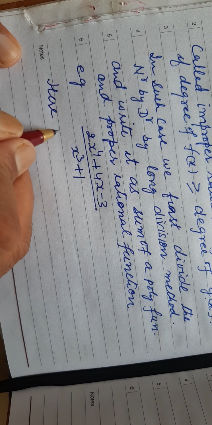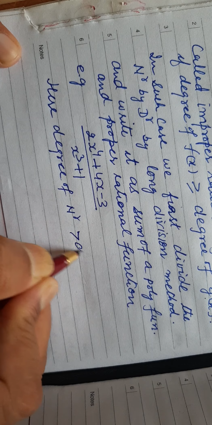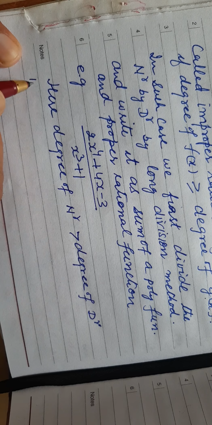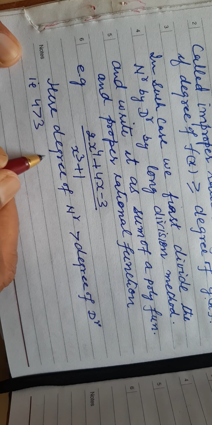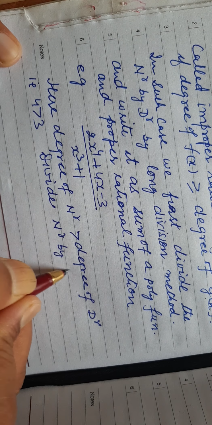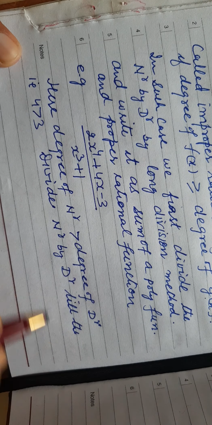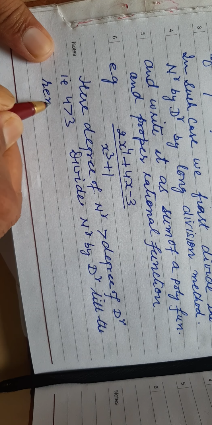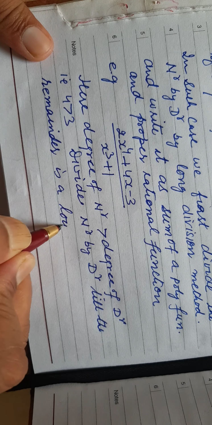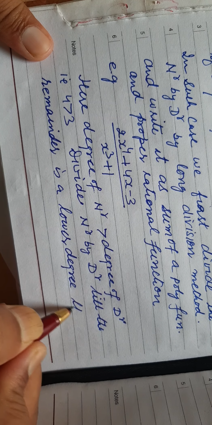If the degree of the numerator is greater than the degree of the denominator, that is here 4 is greater than 3, divide the numerator by the denominator till the remainder is of lower degree than the denominator.